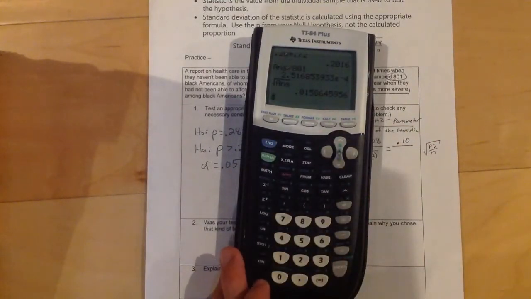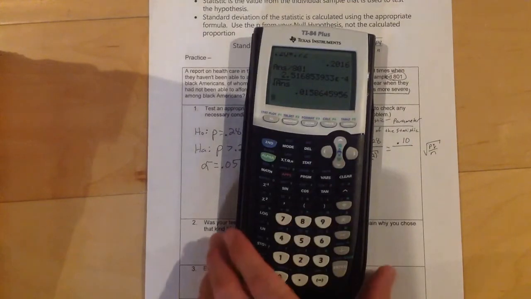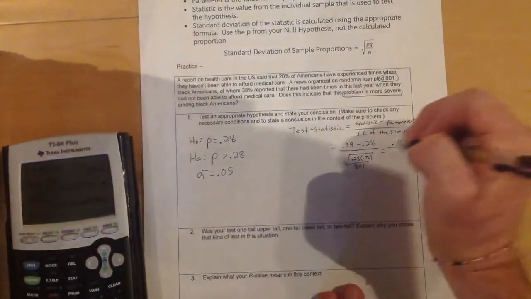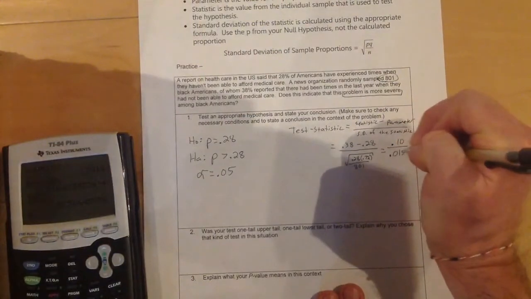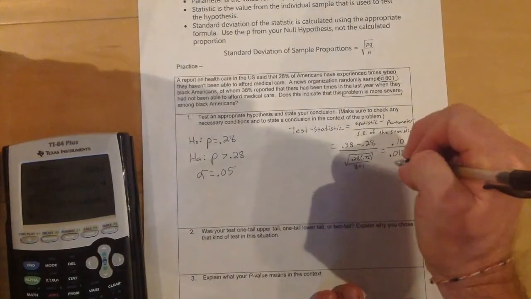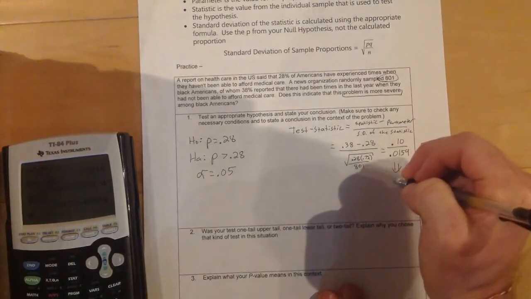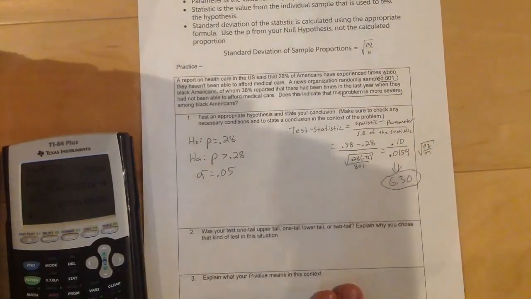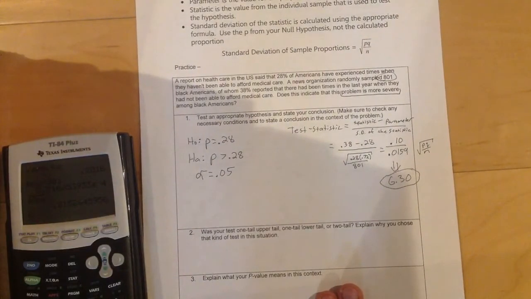We've got 0.0159. And then when we actually do this, you're going to get roughly 6.30. Again, there's some rounding going on here, but roughly 6.30. So that's our test statistic.